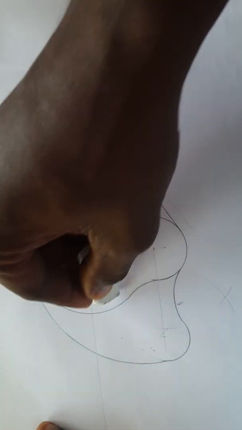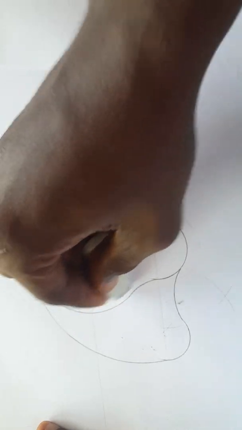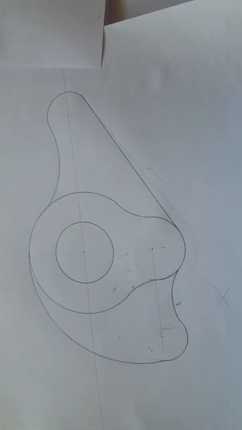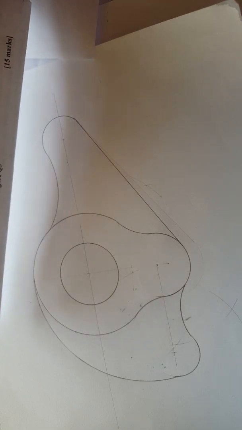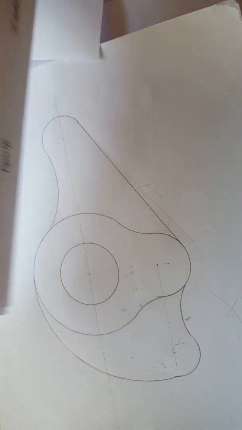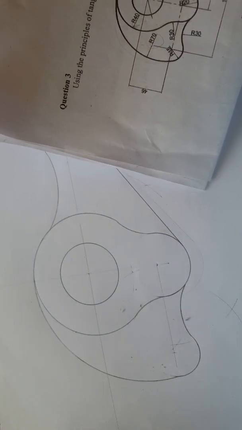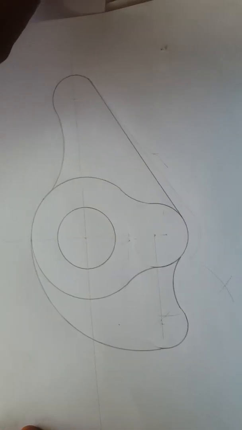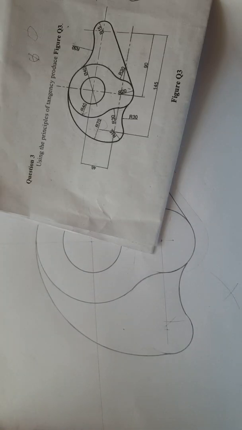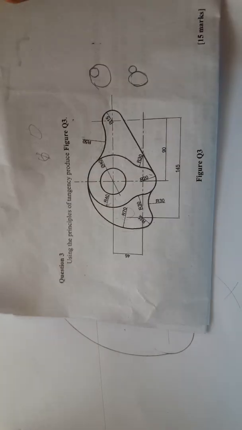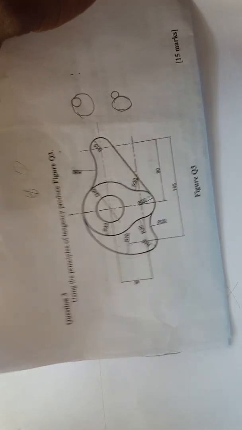Then you just clean the excess lines that are there, which you don't really need. The arcs that look longer, you just clean some part of them, but you don't clean the whole thing. So now you have to compare and see that you've had the exact work that you've been asked to do. And I think from the drawing, we've done well. We've been able to produce exactly what they required of us. So this is it. This is our drawing. So we've been able to produce this figure using the principles of tangency.